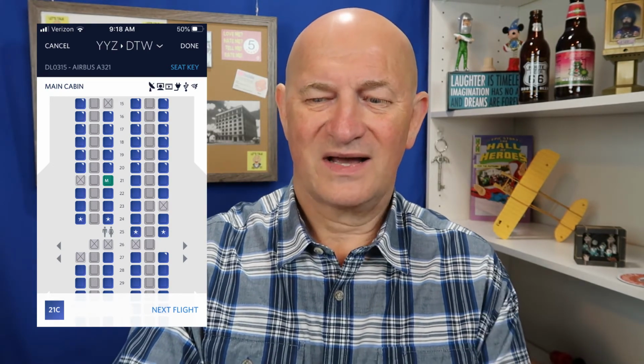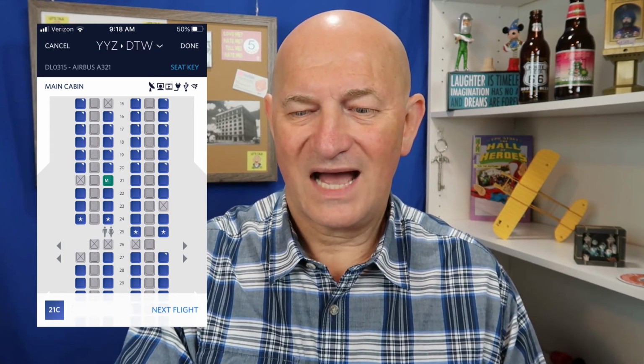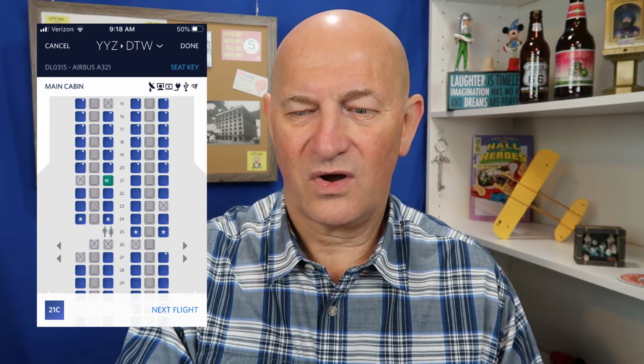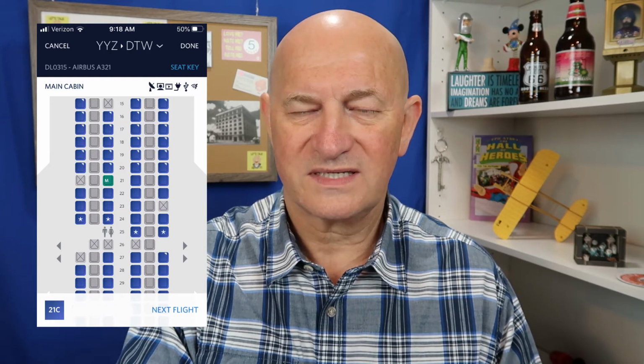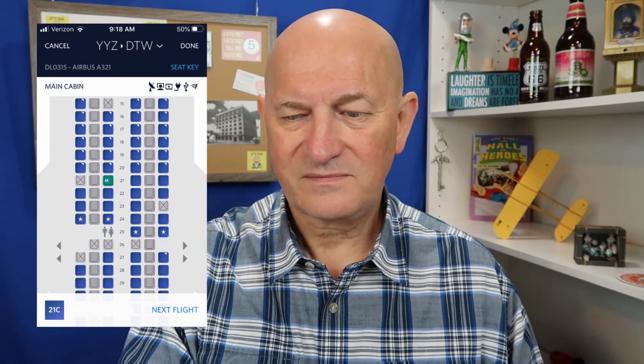I love this seat. You'll notice that the center rows are blocked out due to social distancing. So I got my aisle. There's no one next to me. And now I'm seeing that someone already has the window seat there. That's fine. That's what the X indicates. I'm really happy with this seat. Let's go to the next flight.